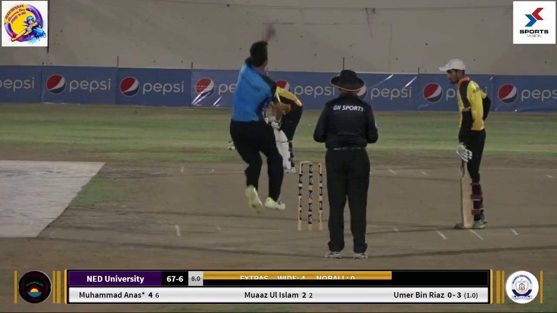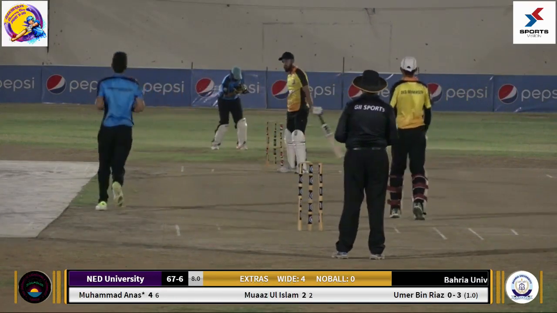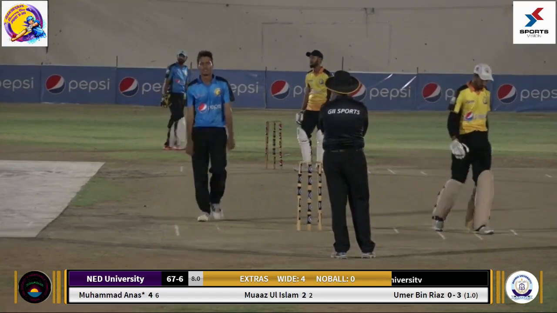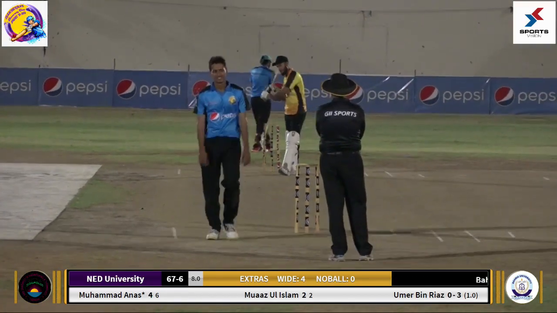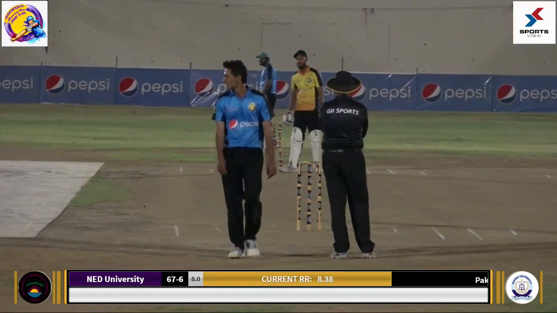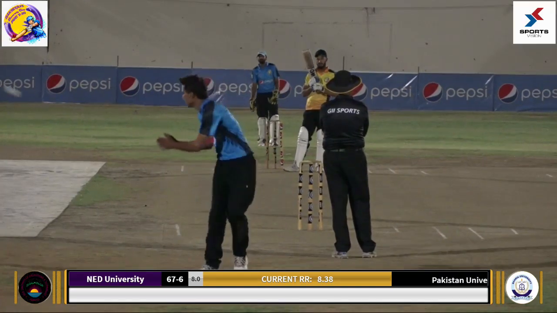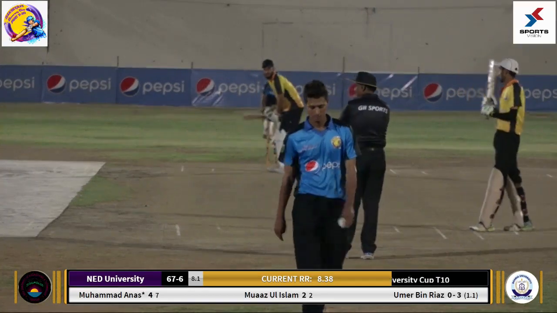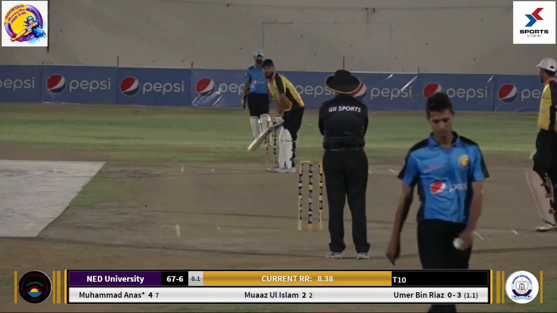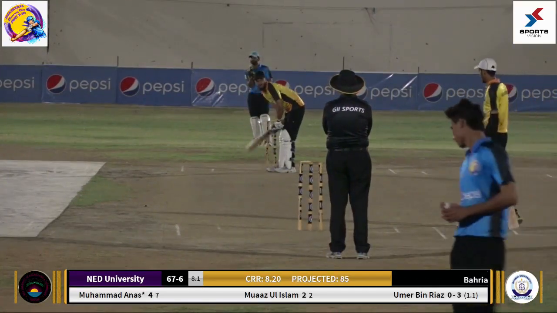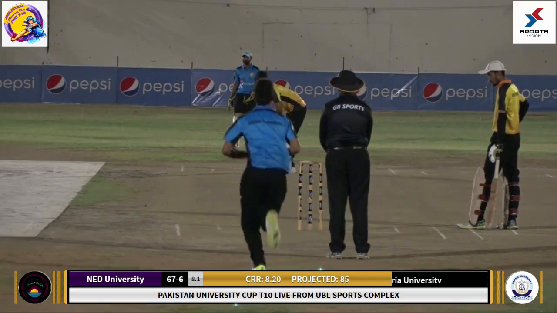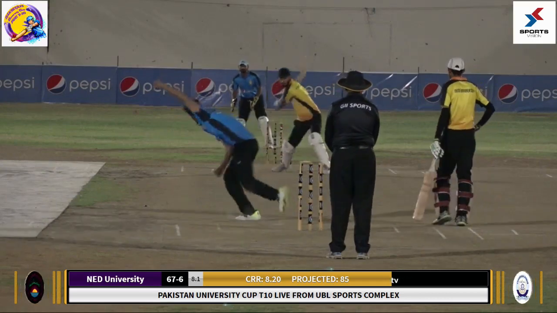Umar bin Riaz is the bowler, and swing and a miss. He has tried to work it towards the offside, got beaten. He's into his second over. Umar bin Riaz, who bowled the first over of the match, conceded just 3 runs. His economy is under 3. He has bowled beautifully. Now he's bowling his second and last over. He must be looking forward to finishing this spell on a strong note.